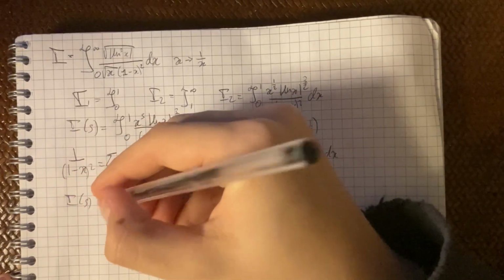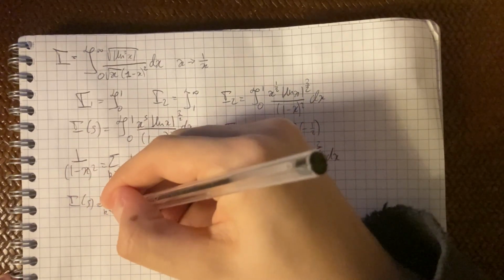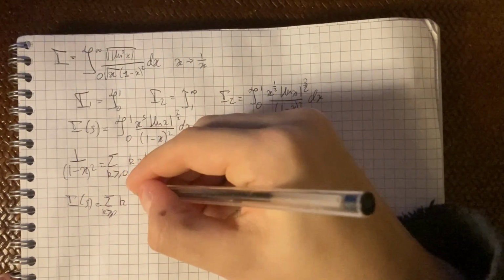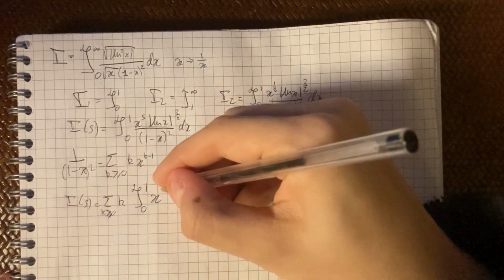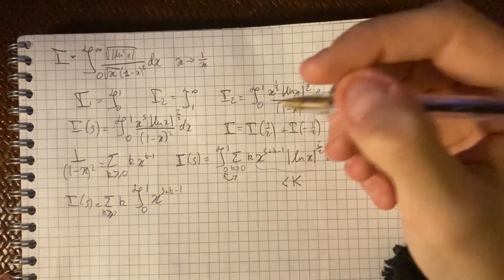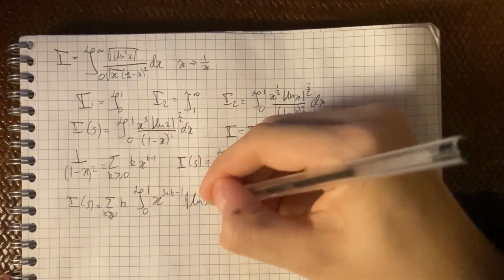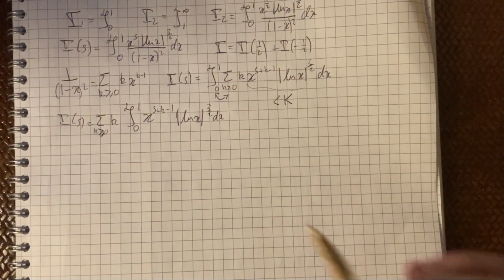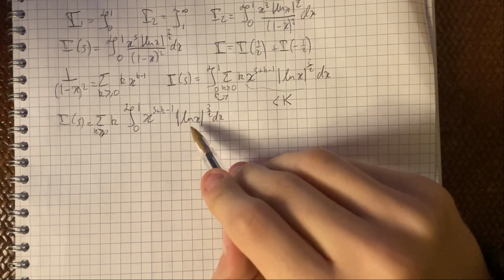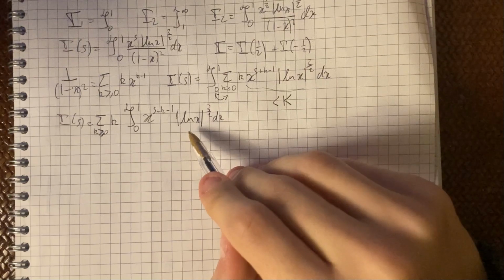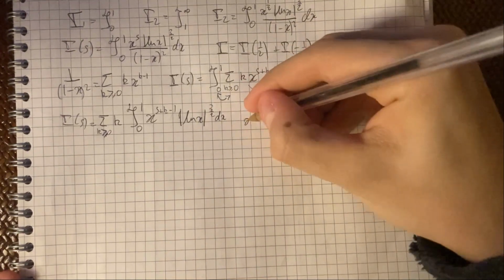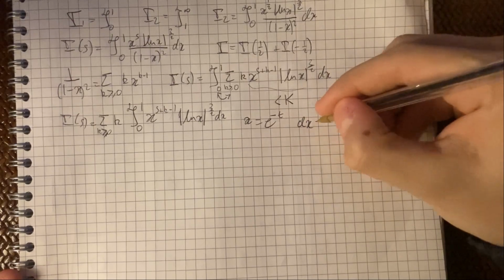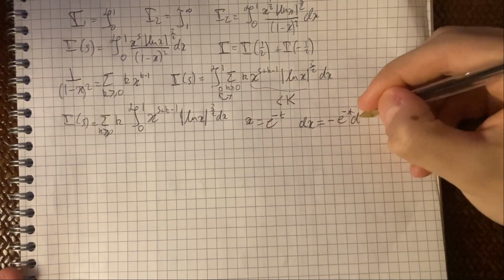So I of s equals the sum for k greater or equal than 0 of k times the integral from 0 to 1 of x to the s plus k minus 1 power times log x to the 3/2 power. The integrand has only powers of x and log x, which shows that it can be expressed in terms of the gamma function. To make it appear, we let x be equal to e to the negative t, which means dx equals negative e to the negative t dt.